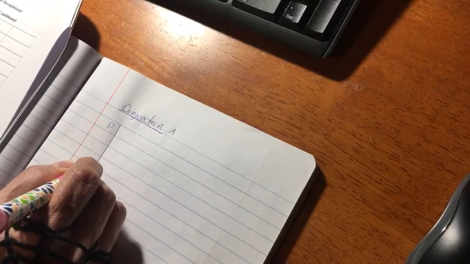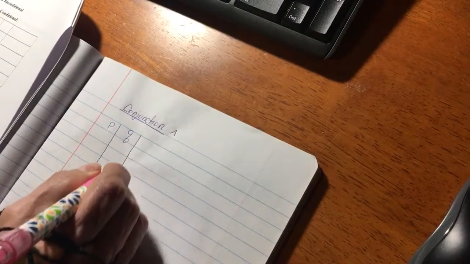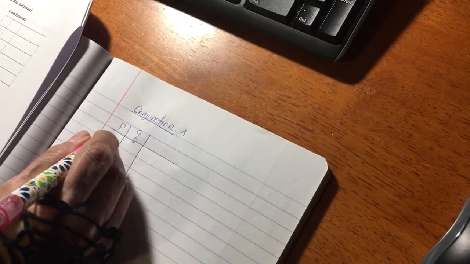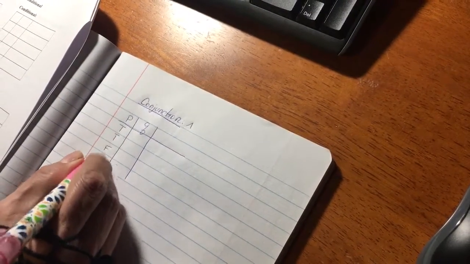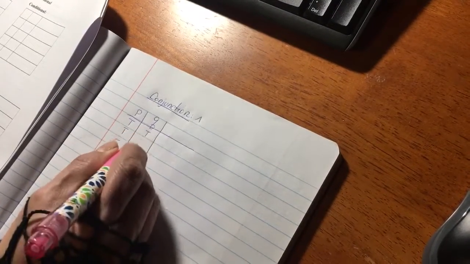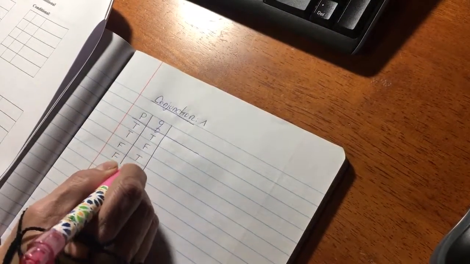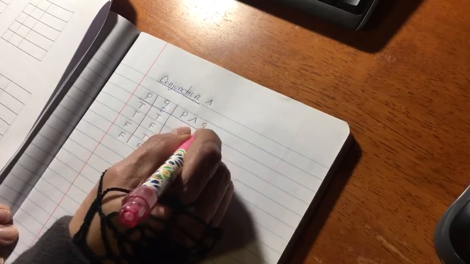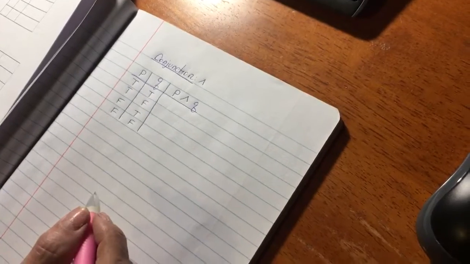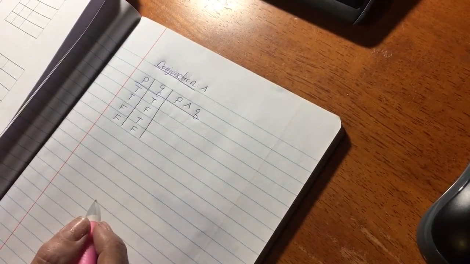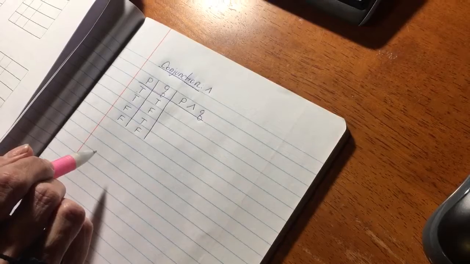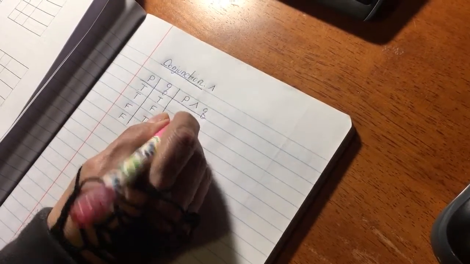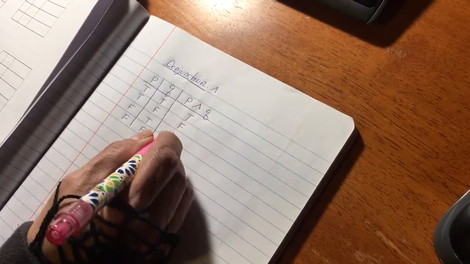The way this works, it is very nice to remember each one because then it's easier to work through them. You have true, true, false, false. You always start the same way: true, false, true, false. So when you have a conjunction, which is an and statement, the statement is only true when they are both true. So it is true here and all the other ones are false.